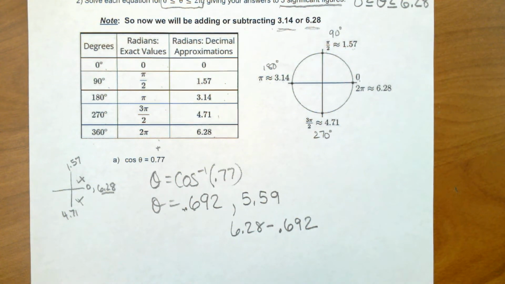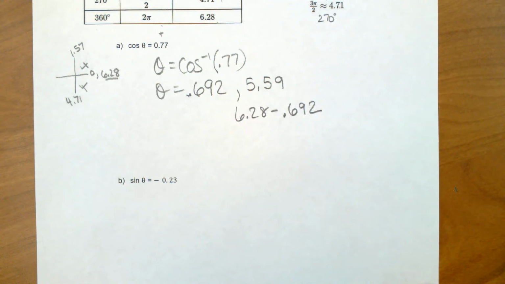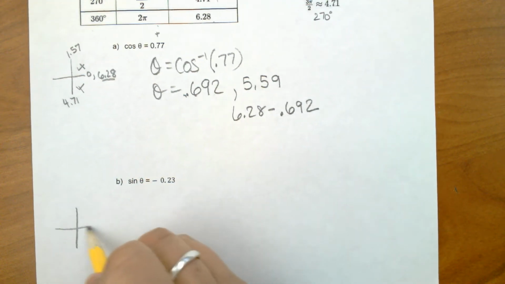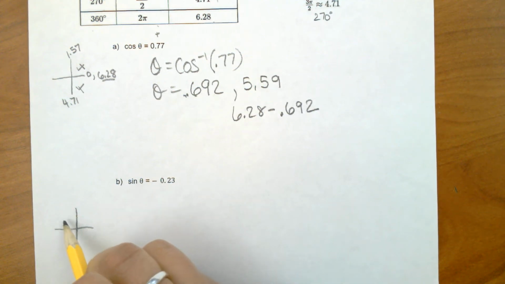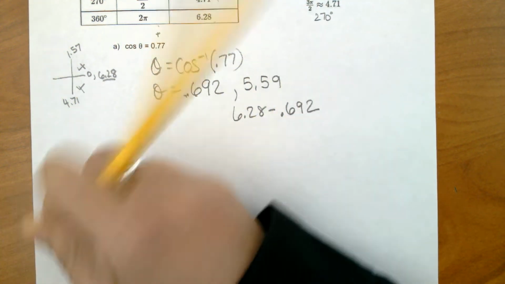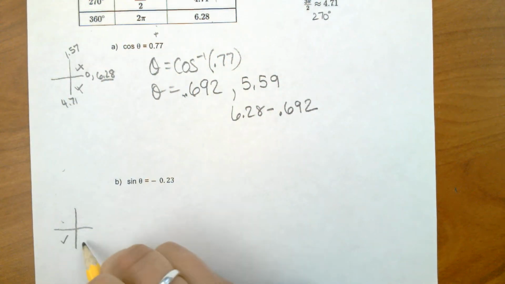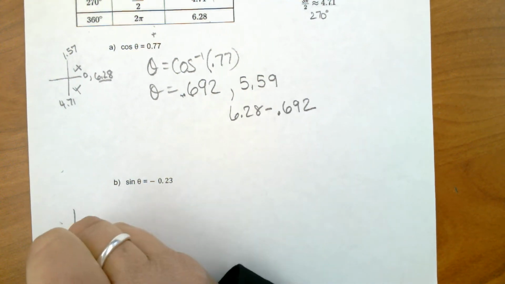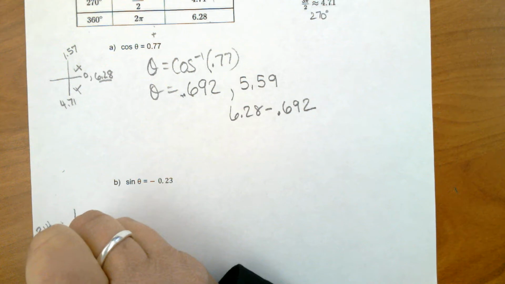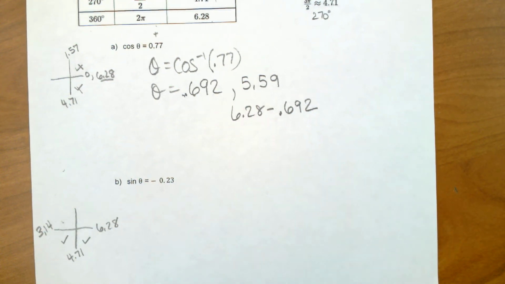Yay. All right, and our last one for today, sine of negative 0.23. So now we need where sine is negative, and sine is going to be negative in your third quadrant and in your fourth quadrant. That's where sine is negative. So our answers are going to be between 3.14 and 4.71, and between 4.71 and 6.28. So those are where our answers are going to lie.